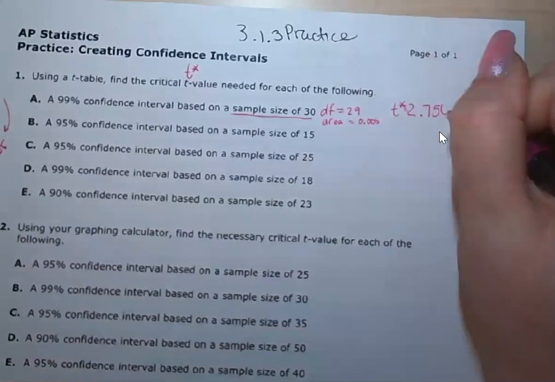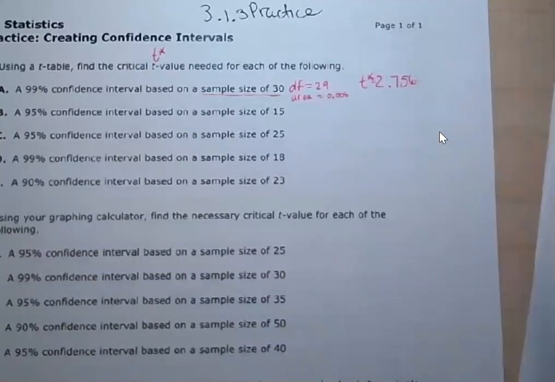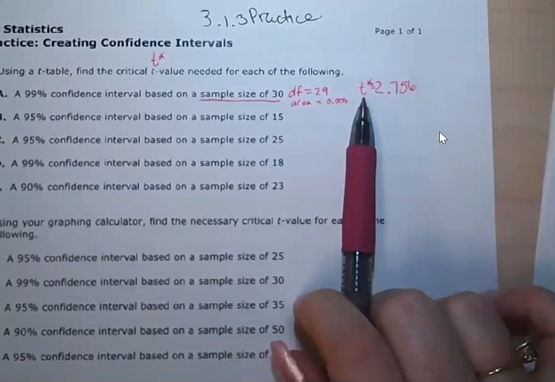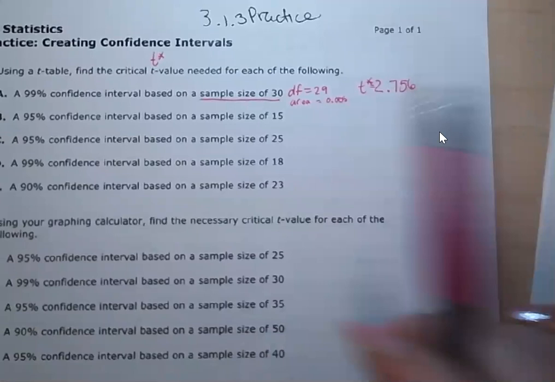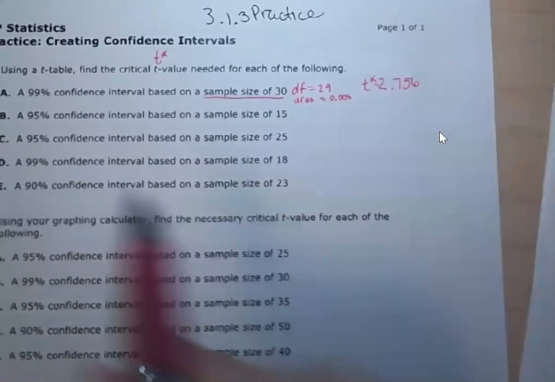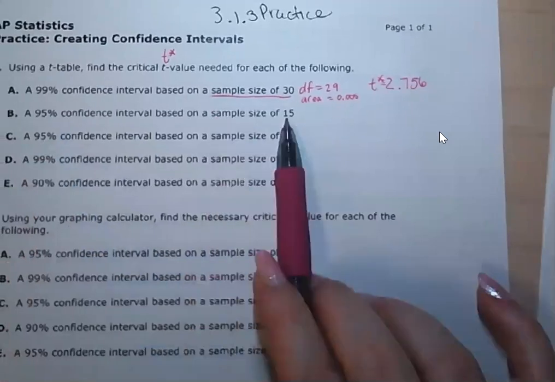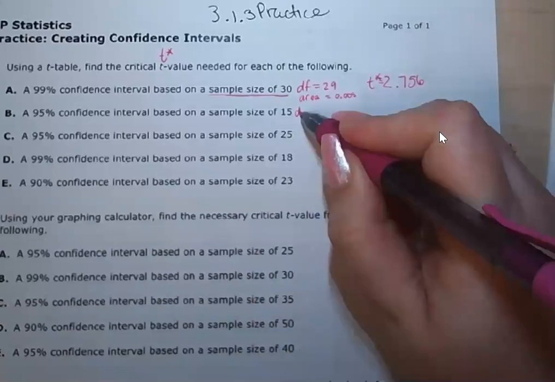There we go. So I can then use this critical t-value with my sample mean and sample standard deviation to find the confidence interval I need. But we don't have to do that step here. Okay, next one. Now we're looking at a 95% confidence interval based on a sample size of 15. So if the sample size is 15, that means our degrees of freedom is 1 minus that, 14.